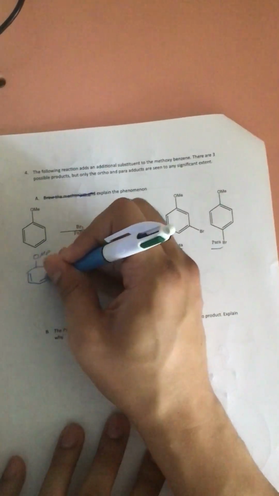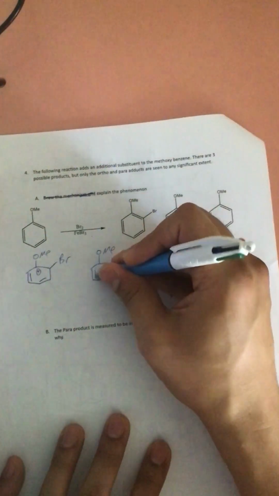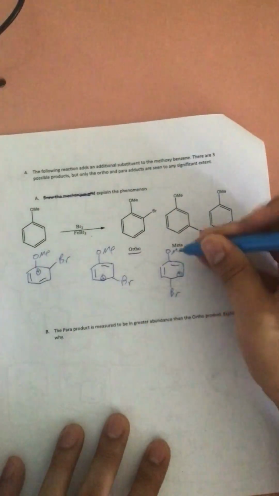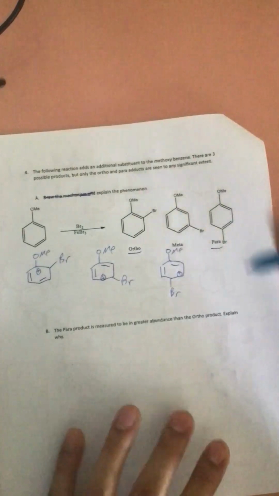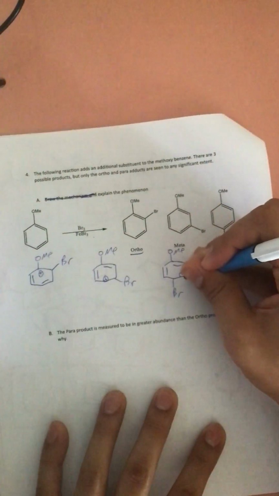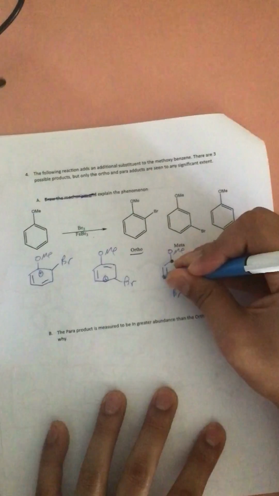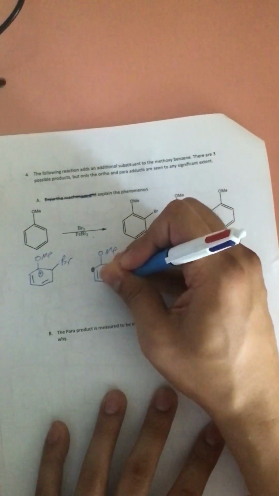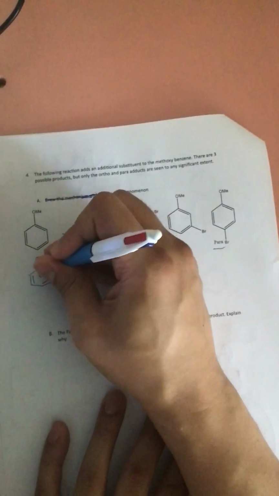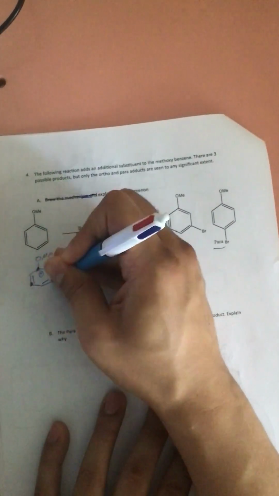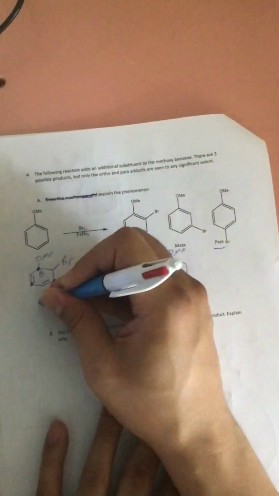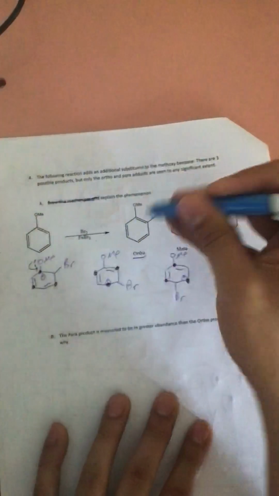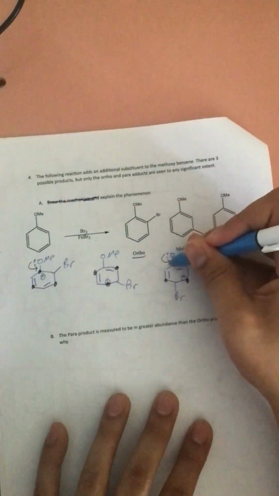Let's look at this. Now, which positions would the positive charge go to in the ring? They're going to be these positions. The lone pair on the oxygen can stabilize ortho and para.